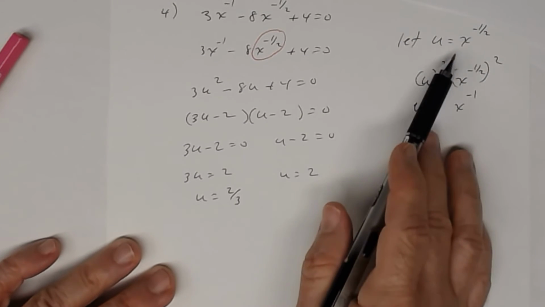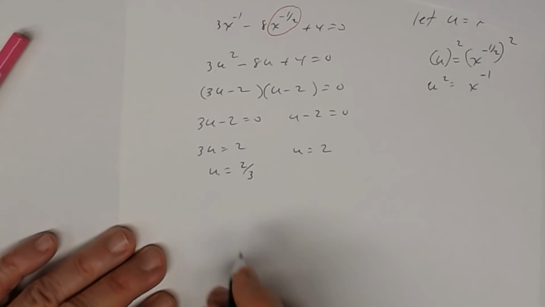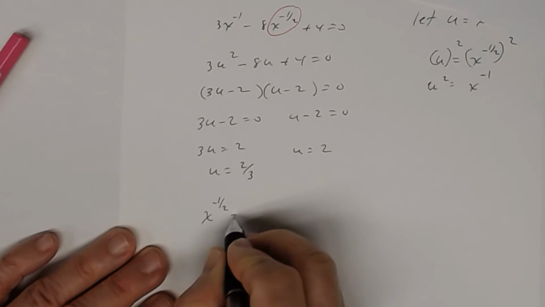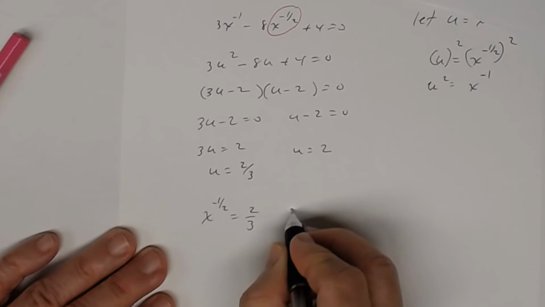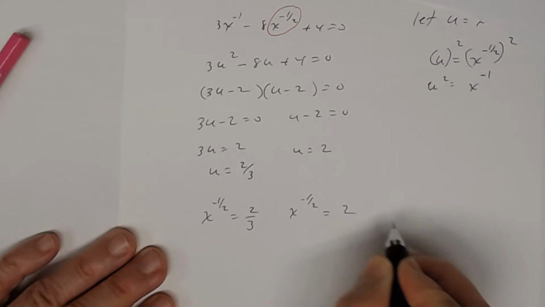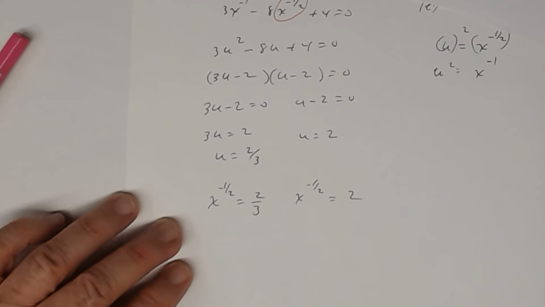So u was x to the negative 1/2. I get x to the negative 1/2 equals 2/3, and then x to the negative 1/2 equals 2. All right, and now I'm going to solve for the variable x.